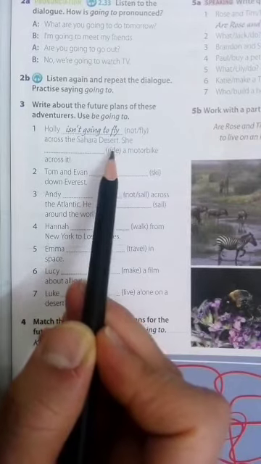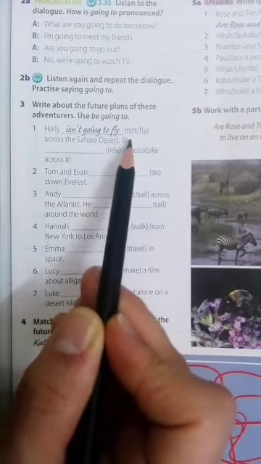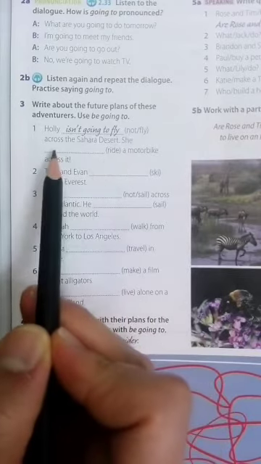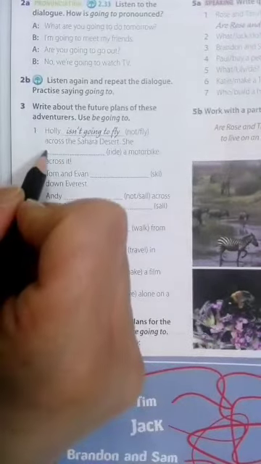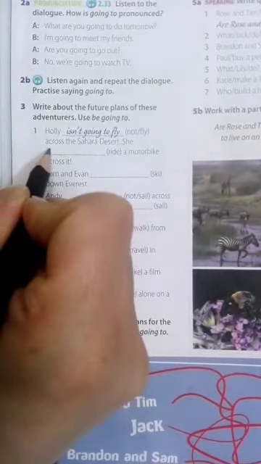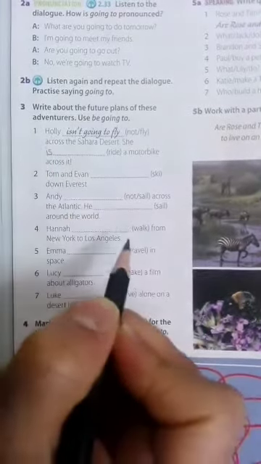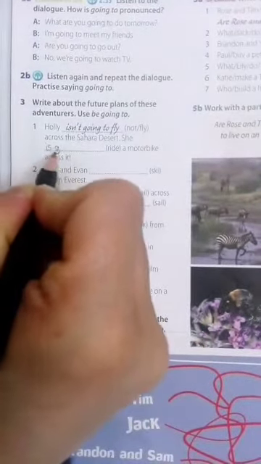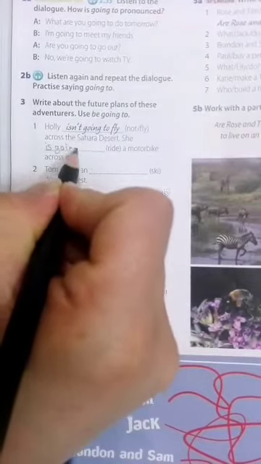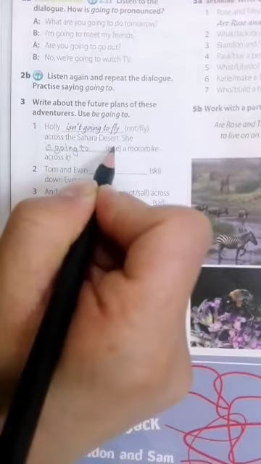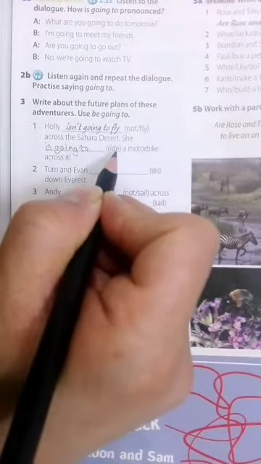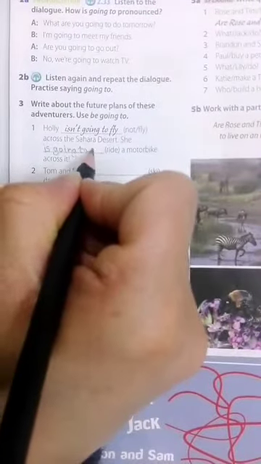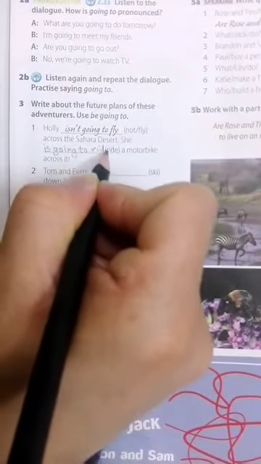Right, and we should use going to with it. We have the pronoun she, and with she we use is. So we write she is, and we write going to. She is going to, and what's this verb? It's ride. We just write ride. She is going to ride, like this.